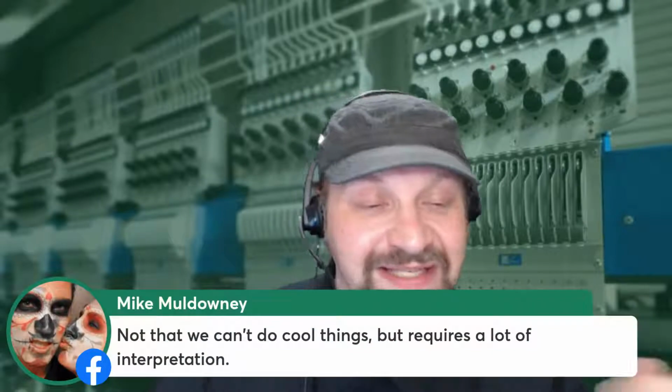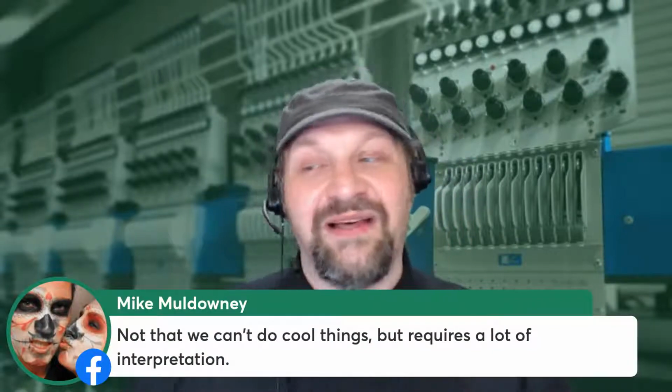That's not really a logo thing. That's a treatment thing. That's an eventual execution thing. It's not something that you really draw in the logo, and I find this kind of distressing as well, to be hard to tolerate sometimes. There are reasons to do it that make sense, but I prefer to have an embroidered version that doesn't have that. But yeah, like Mike says, it's not that we can't do cool things, but it requires a lot of interpretation.